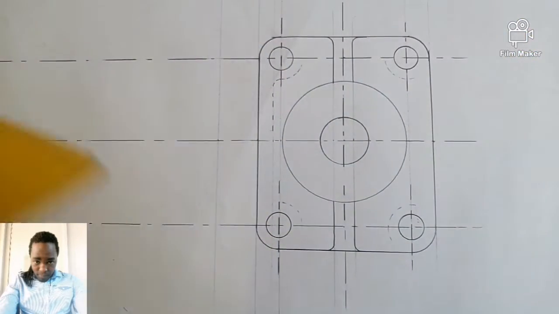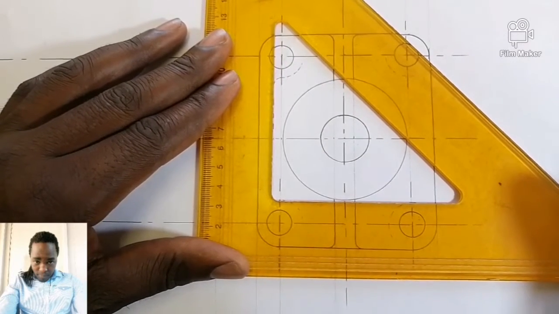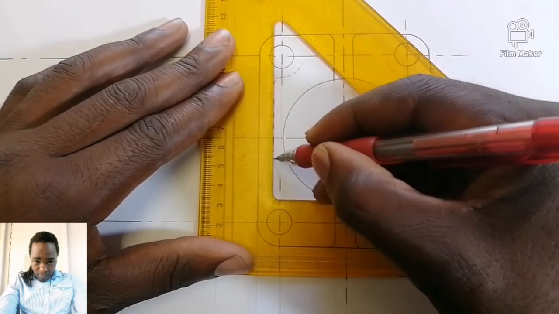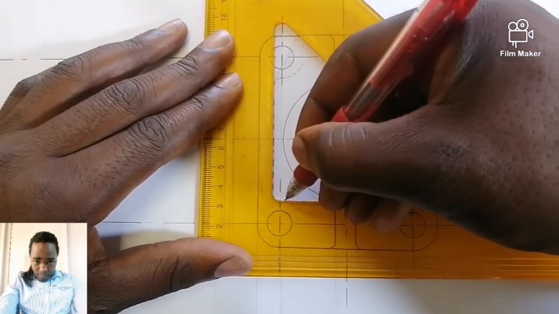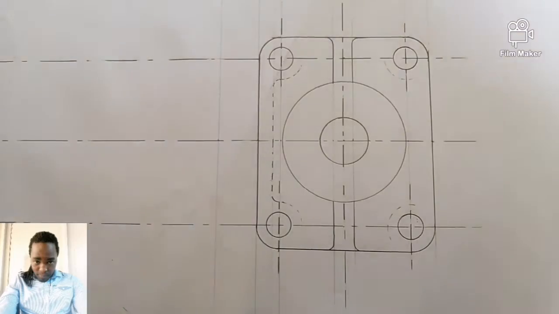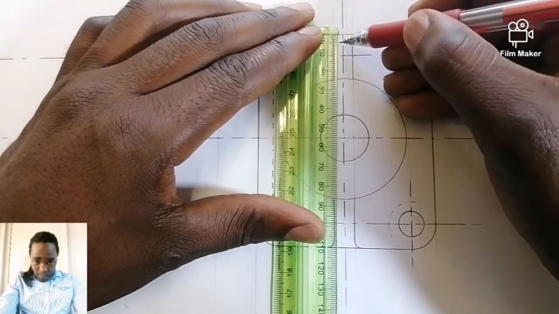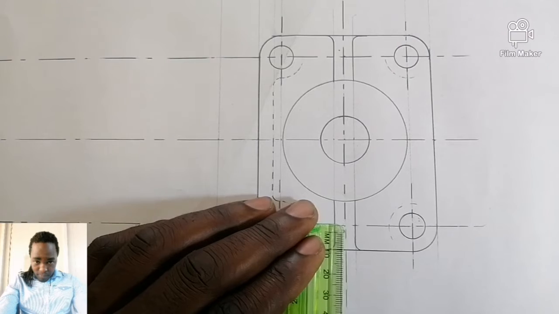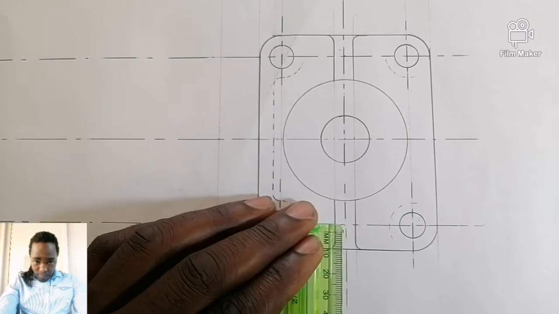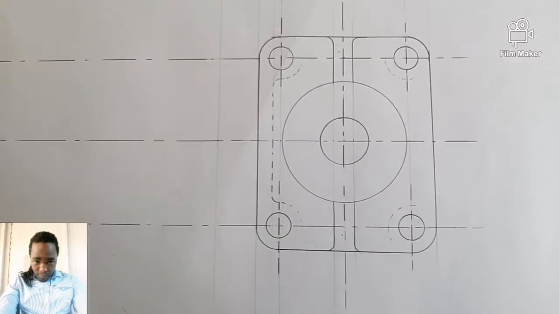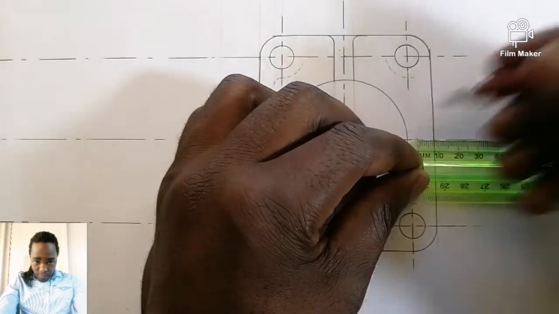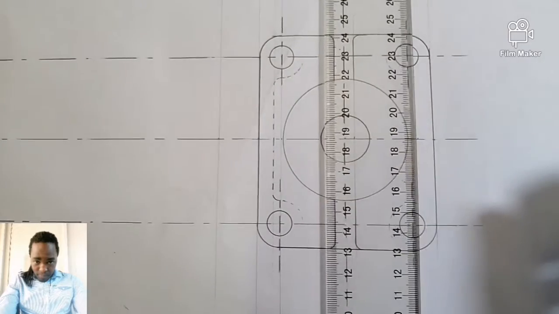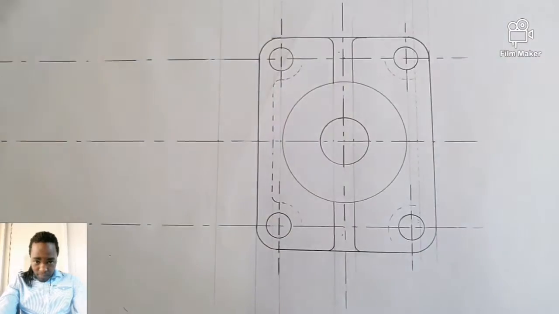This is that 8 which we did most. 8, hidden, 8 millimeter, 8 millimeter, 8 millimeter, 8 millimeter. There is my 8 millimeter.